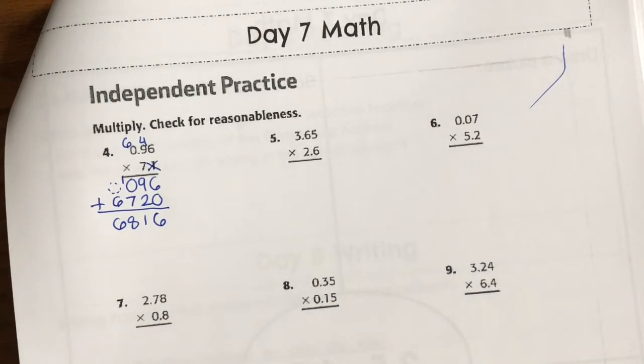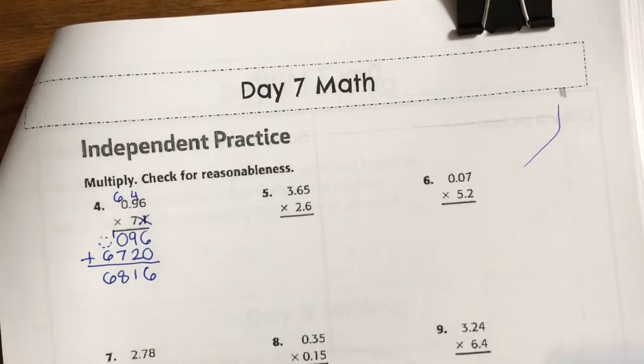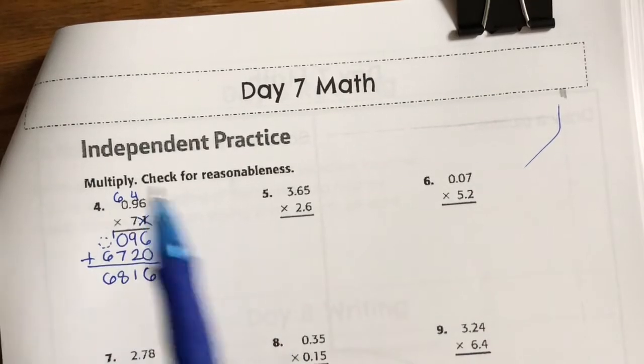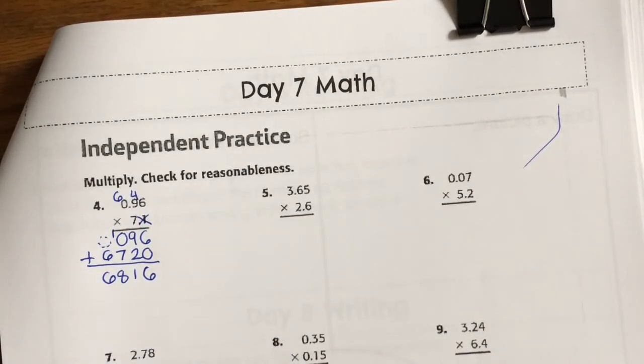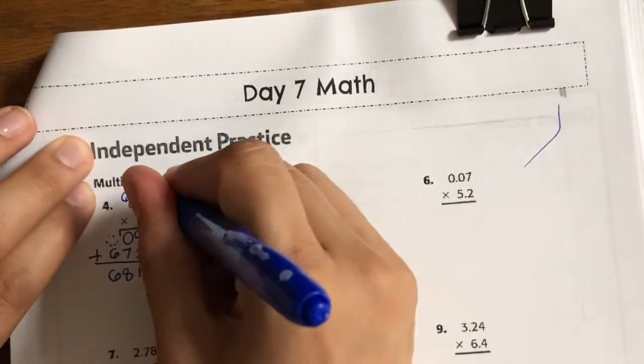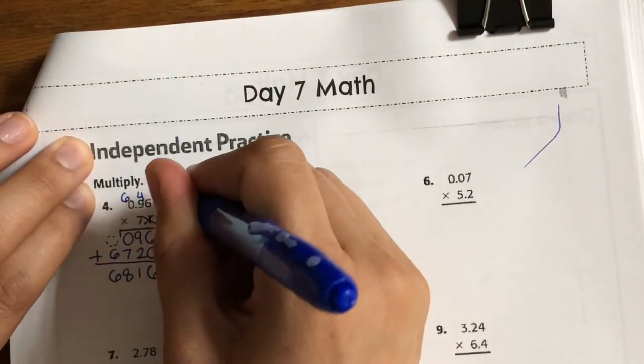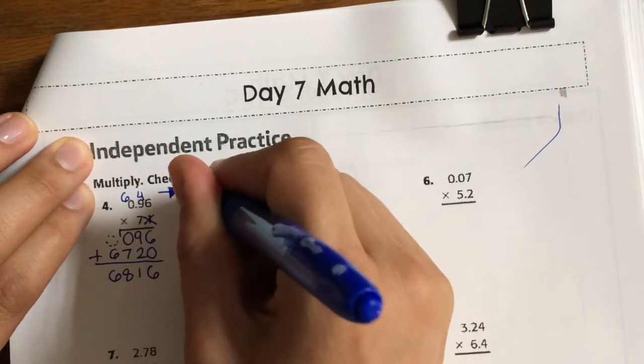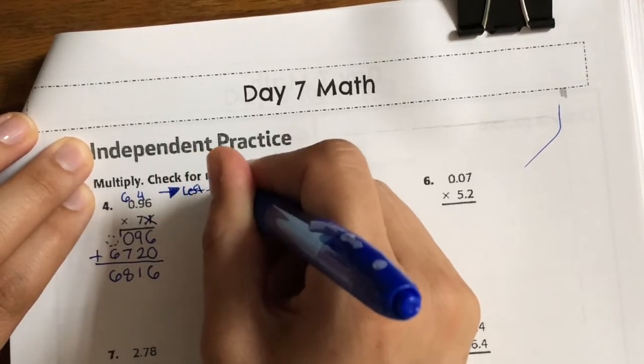That is incorrect. So now you have to go back to your two numbers up here. They have decimals, so now you're going to have to count the decimals. Always remember when you're counting the decimals first, you're moving left to right.